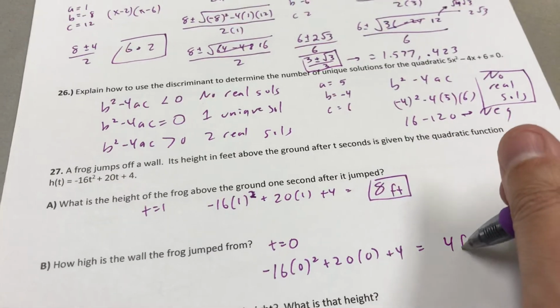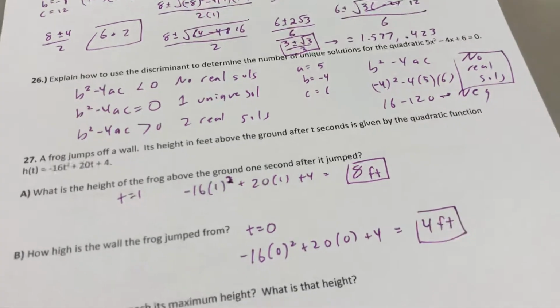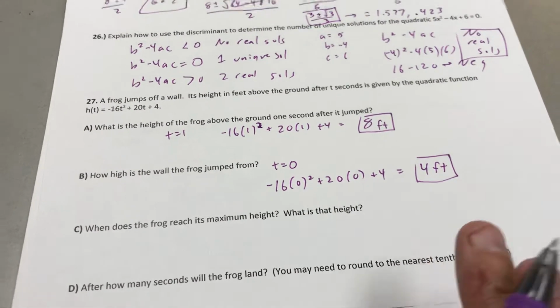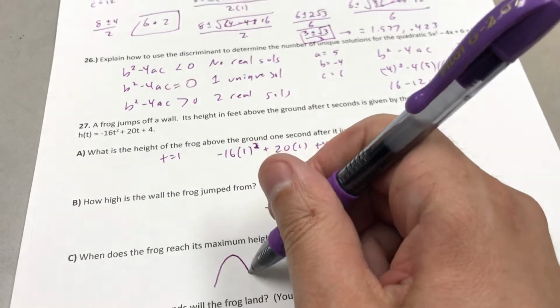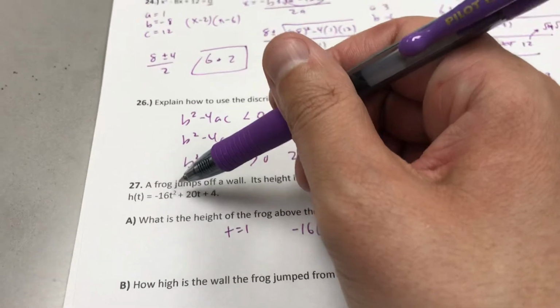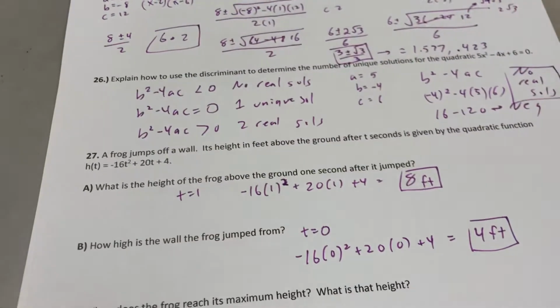So it looks like the wall is 4 feet high before the frog jumps at 0 seconds. When does the frog reach its maximum height? What is that height? Well, this is an upside down graph, right? It's a parabola. You've got a negative 16t squared here, so it's going to be an upside down parabola.